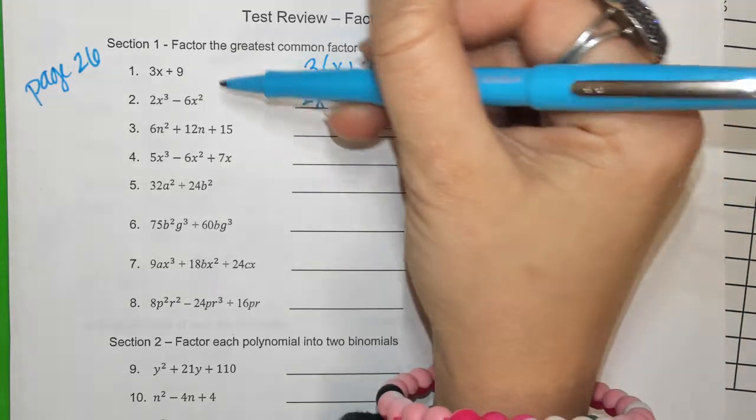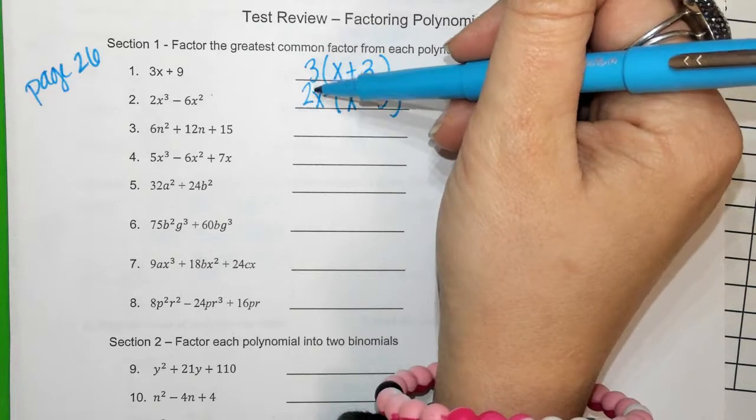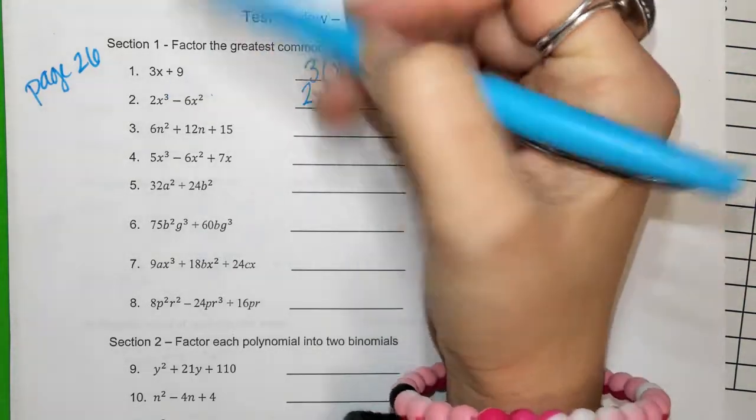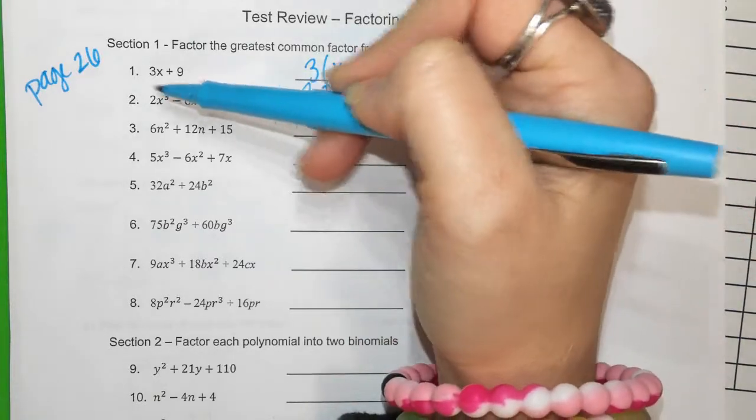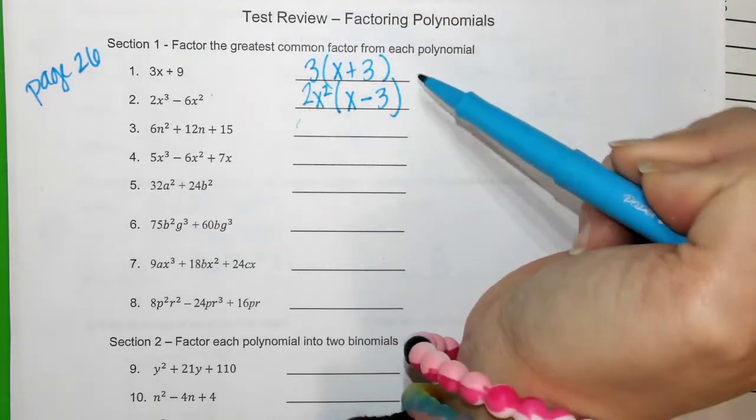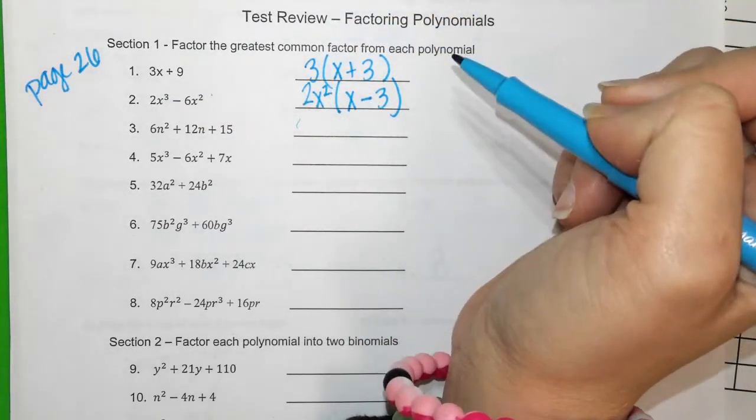Alright, so the smallest exponent is 2. So you take out x squared. The biggest number that divides into 2 and 6 is 2. So your GCF is 2x squared. Now, we started with 2 factors, so we end with 2 factors. We divided and we got x minus 3.